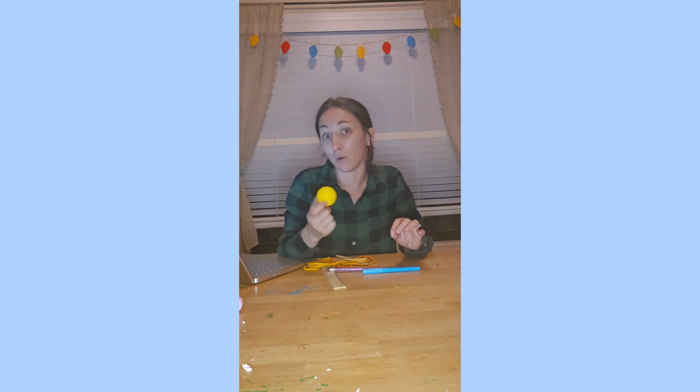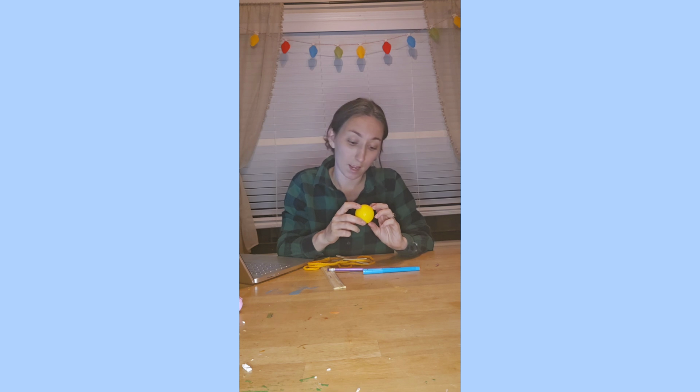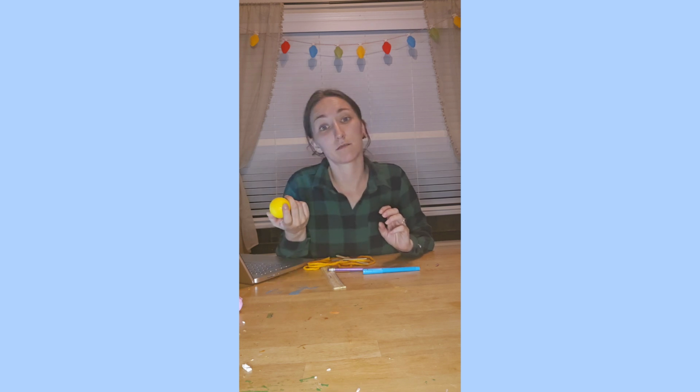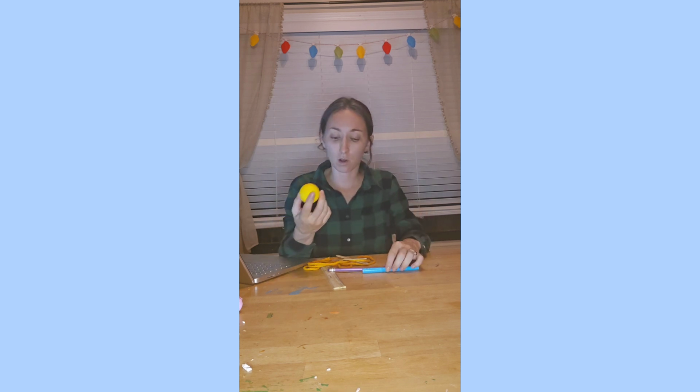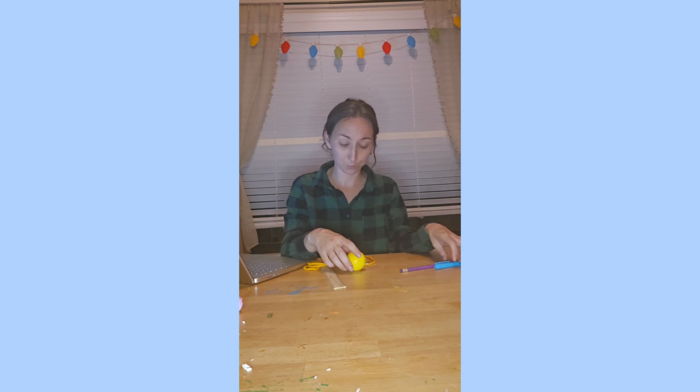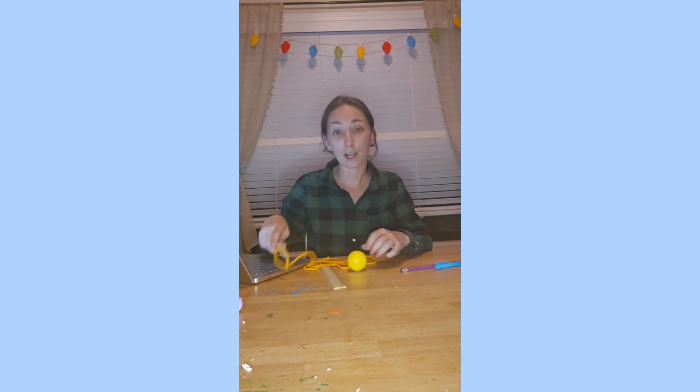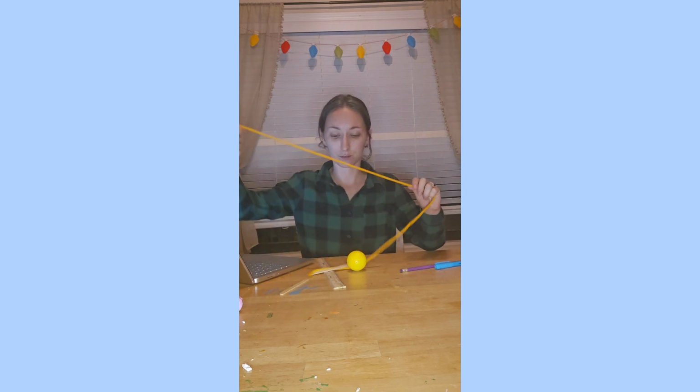about the different forces that you can apply to this ball and the things that happen to it, and take some notes on it. So I'll show you a little bit about what I could maybe do, and then you can take a chance.